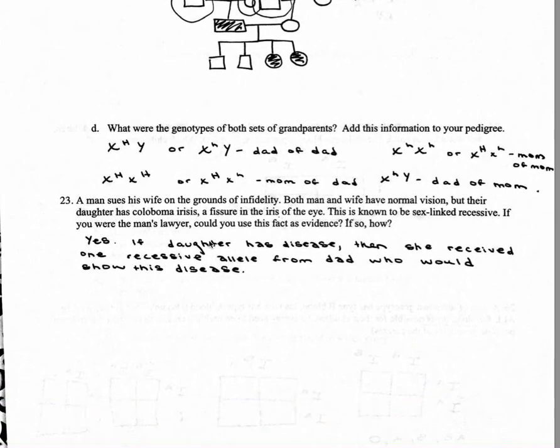A man sues his wife on the grounds of infidelity. Okay, so both of them have normal vision, but their daughter is colorblind, and this is sex-linked recessive. So if you think about this, I would draw this out. I didn't because I can do it in my head, but if you can't draw it out, it's totally fine.